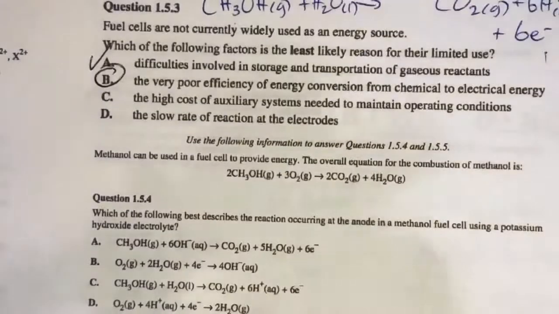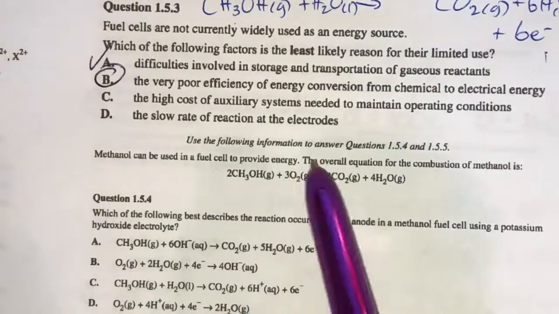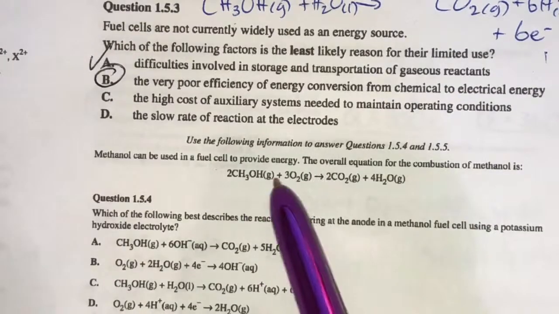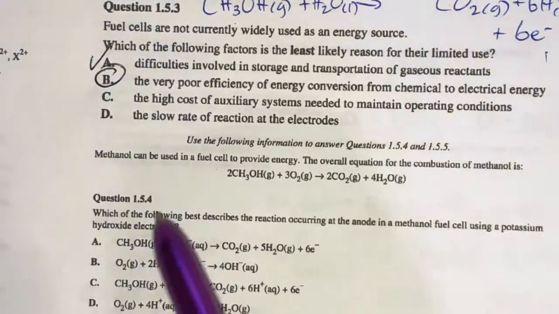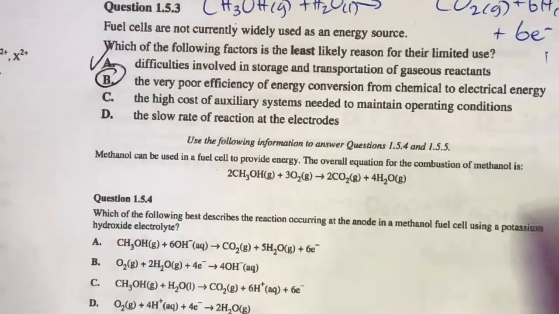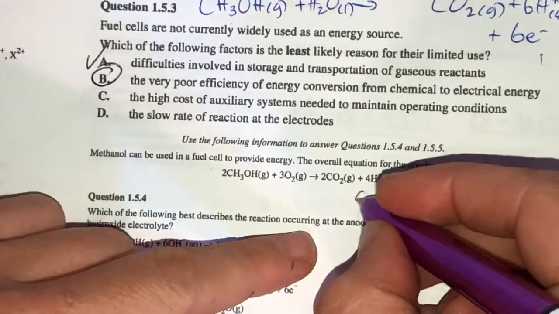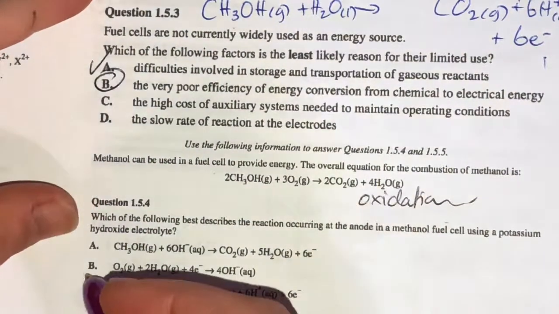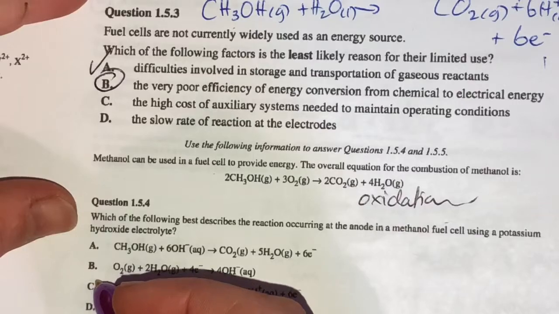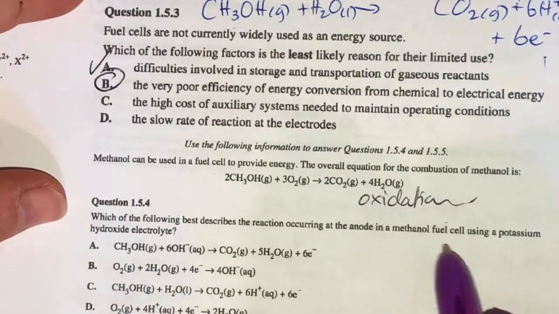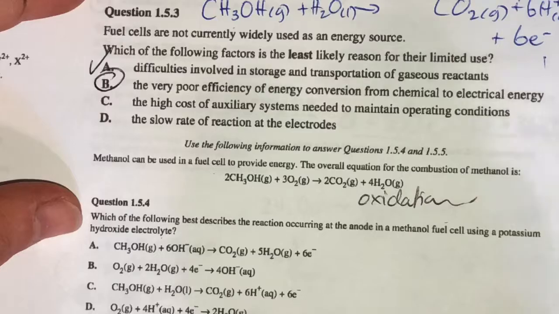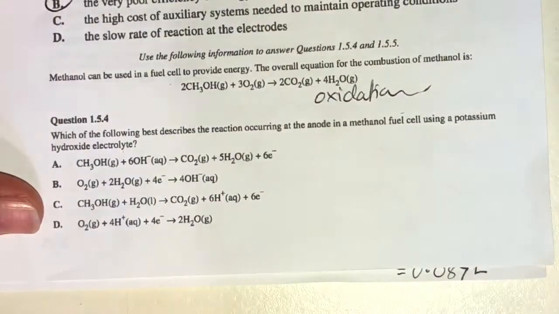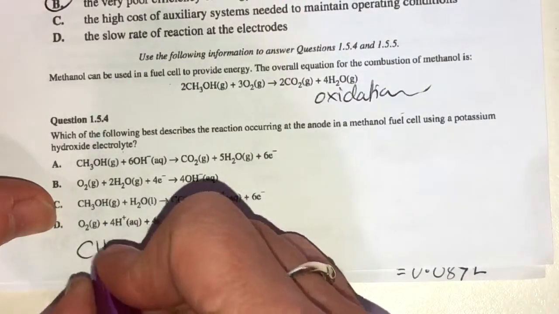All right, moving on. Methanol can be used in fuel cells. Oh, how creative. They're using methanol again. The overall equation is this. Which of the following best describes the reaction occurring at the anode? So the anode is where oxidation occurs. This is a replica of the above question. So I would say it is anode is oxidation. Oh, using potassium hydroxide. So now they're using a different electrolyte. They're using basic. This is actually really good. I would pause it here and practice writing out basic.